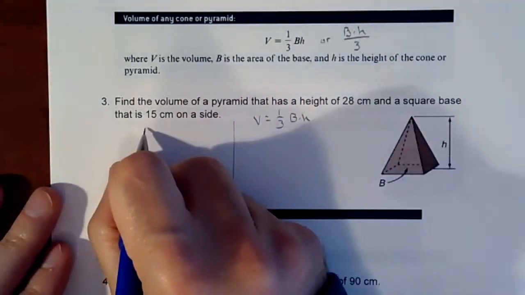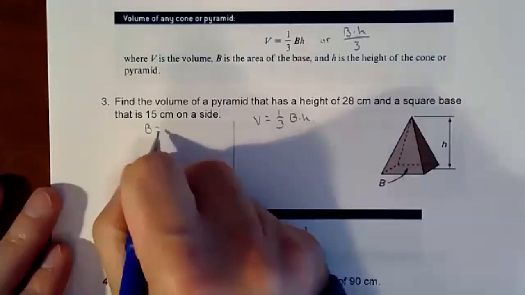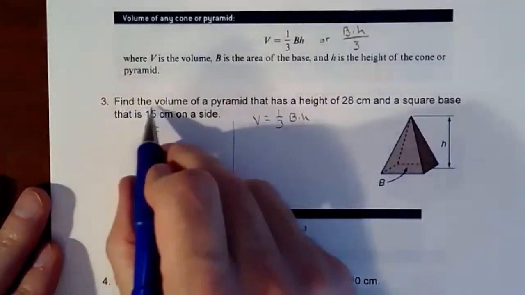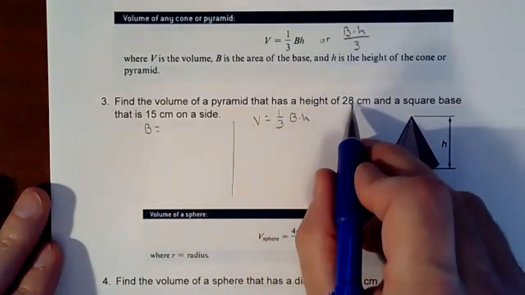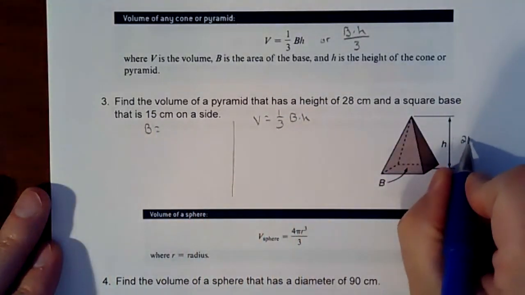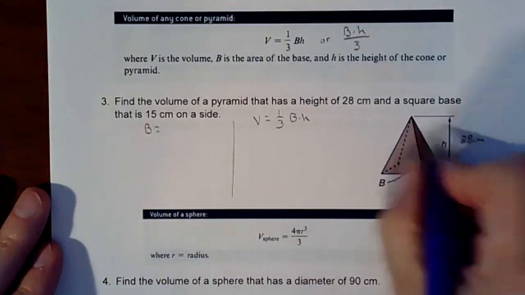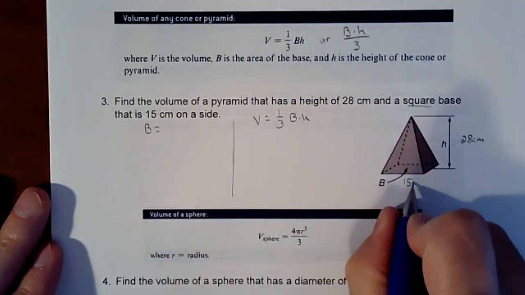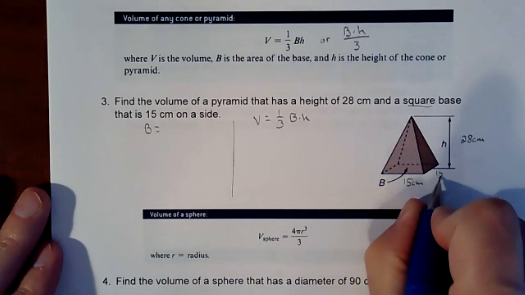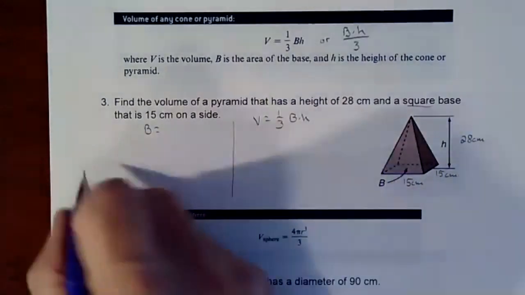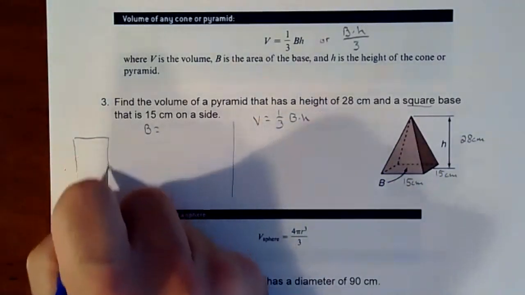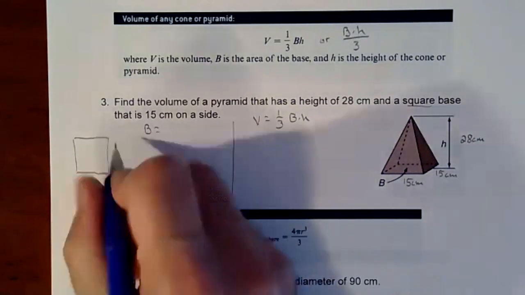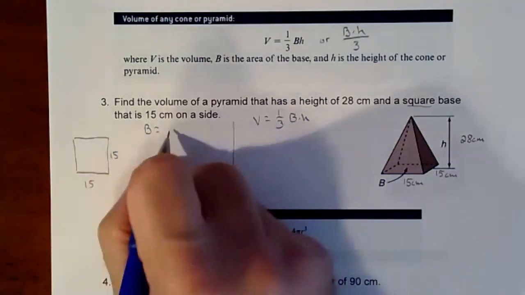So I need my base. It says the volume of a pyramid has a height of 28. I label that. And has a square base of 15 centimeters, so 15 centimeters by 15 centimeters. So there's my visual. We're at a 15 by 15.